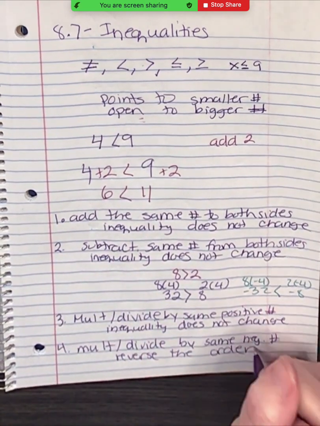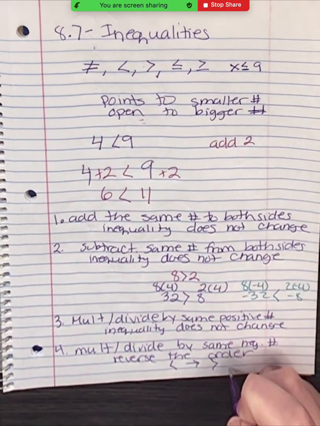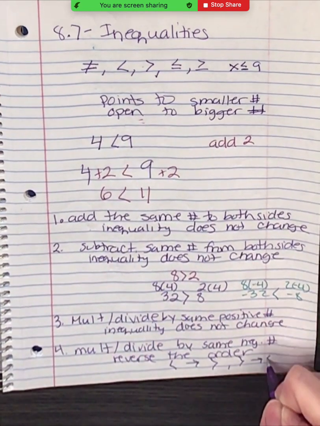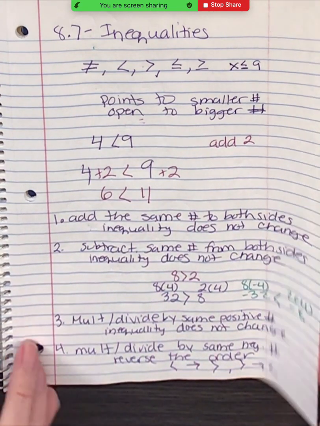So a less than needs to be reversed to a greater than. A greater than needs to be reversed to a less than. Okay? Otherwise, the steps are the exact same.